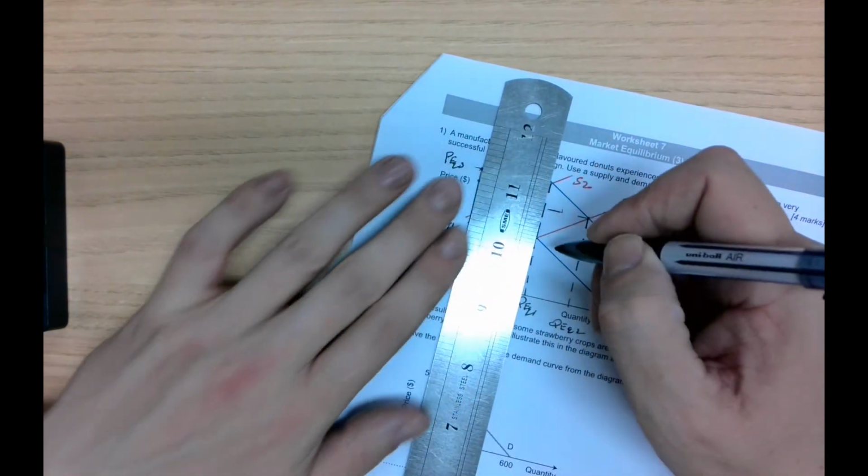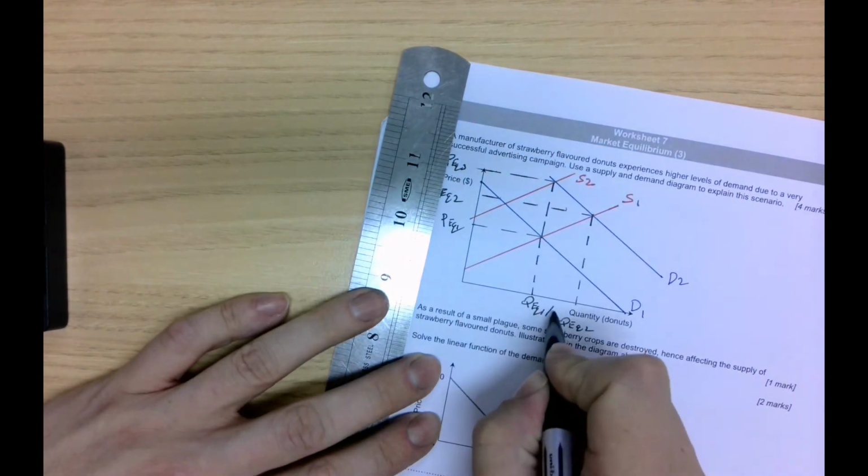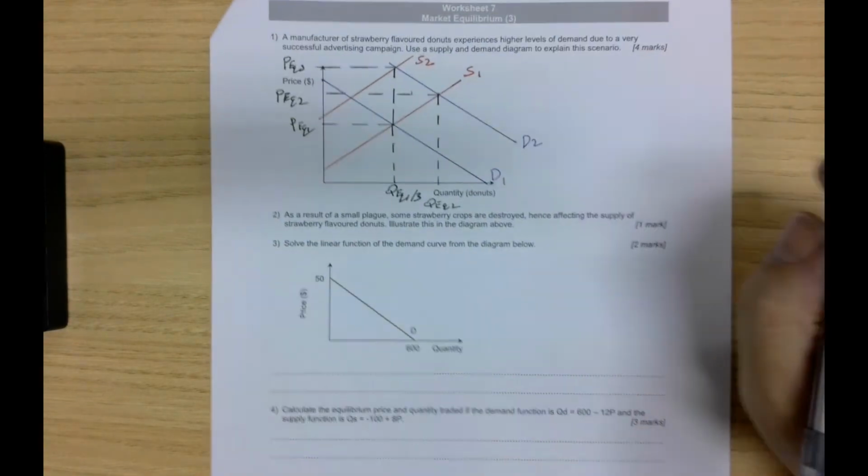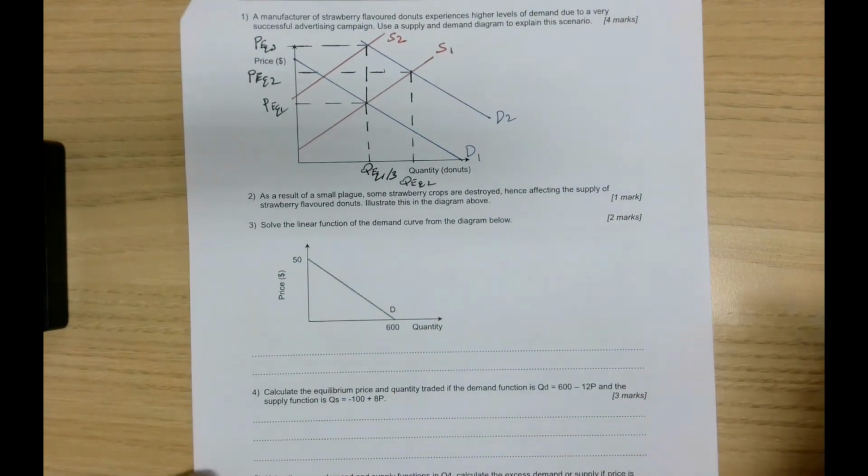So QEQ1/3. That's all that's saying. Nothing crazy there, guys. Don't worry too much about that. We'll be covering way more of that in normal class.